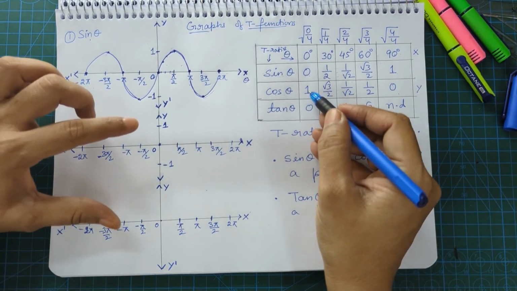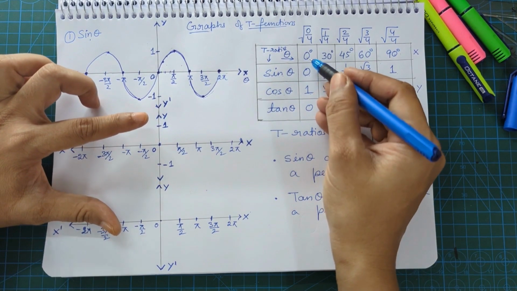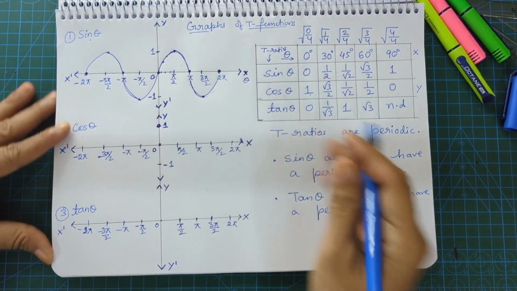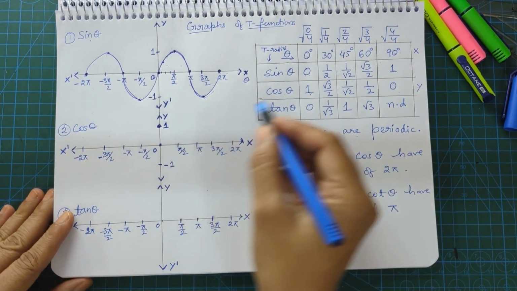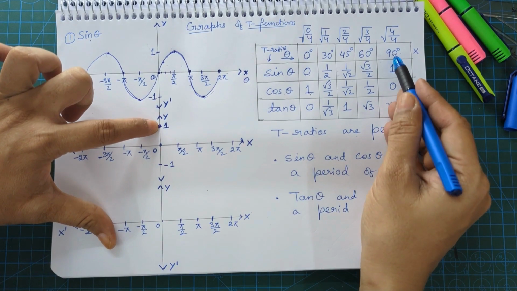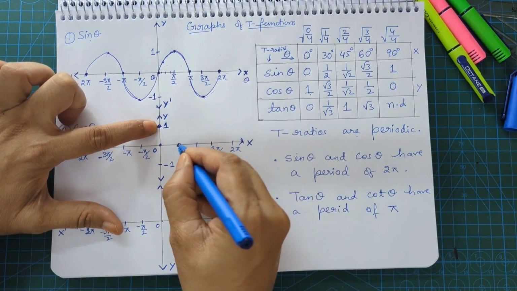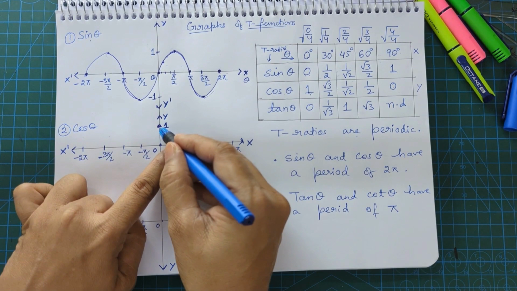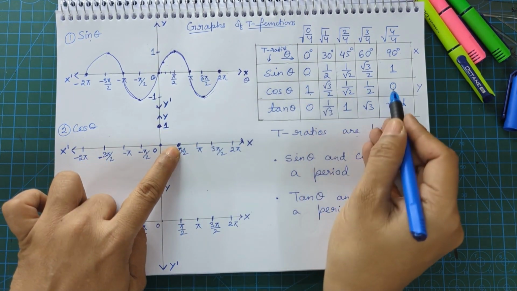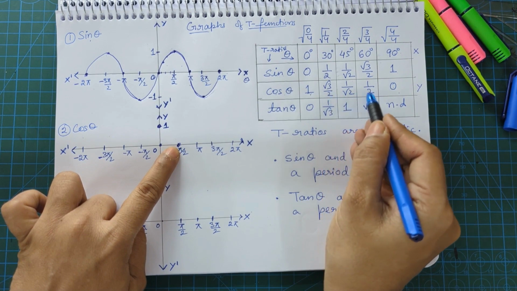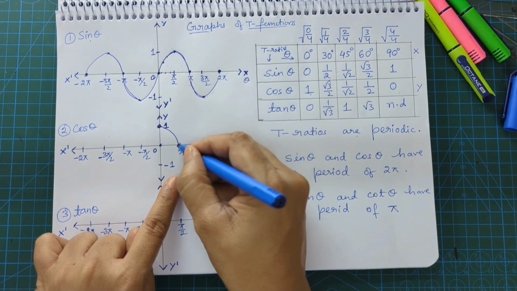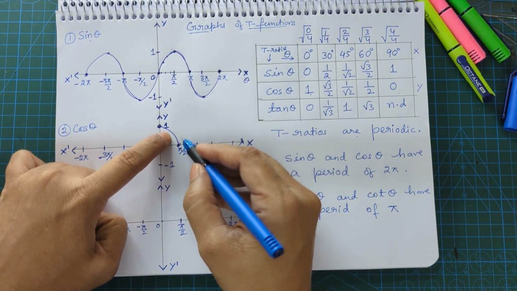So I have to search for 0, 1. 0, 1 is this point on the y-axis. That is the highest value. What is the lowest value? At 90, that is pi by 2, it becomes 0. So this is the connecting point. These two are connecting points. But between them, we will not draw a straight line. Why? Because from 1 to 0, it has a slow descent. Slowly it is reducing. So it is a curve like this. Then that is the first quadrant. Second quadrant, what happens?